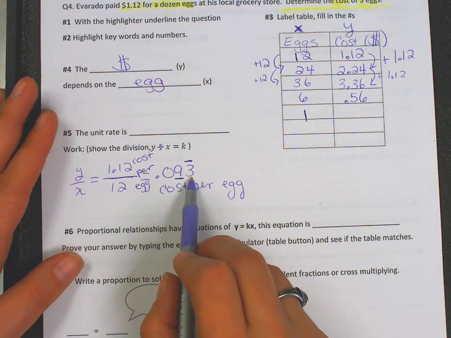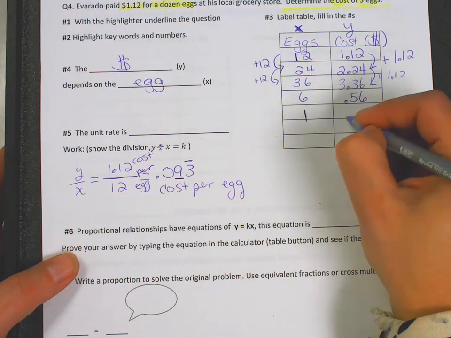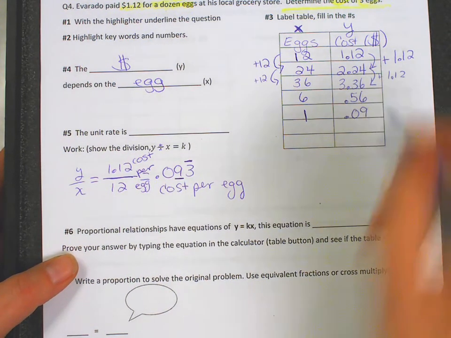Look next door. If 5 or more, raise the score. 4 or less, let it rest. We're going to let this one rest. So it's about 9 cents an egg.